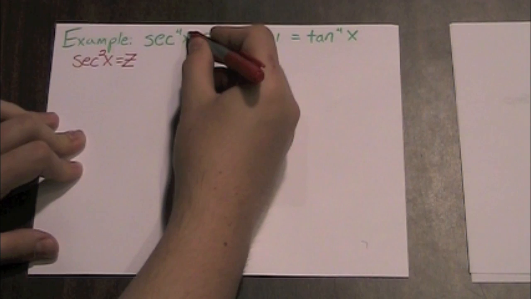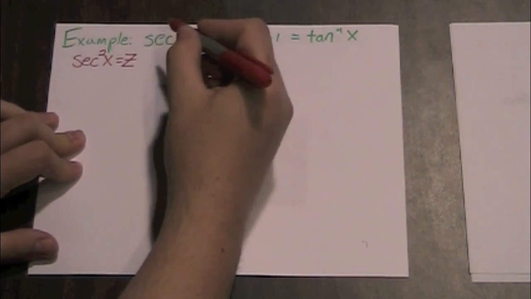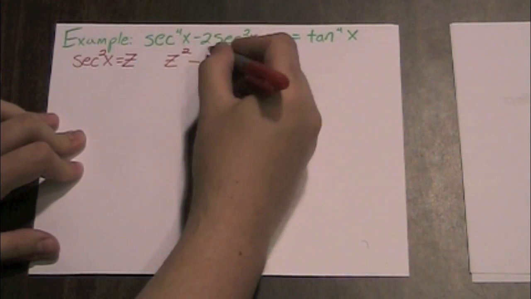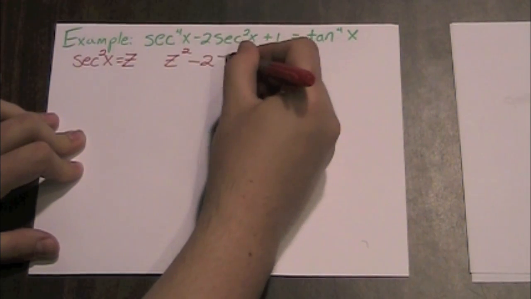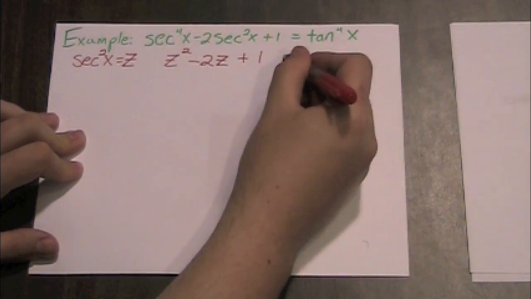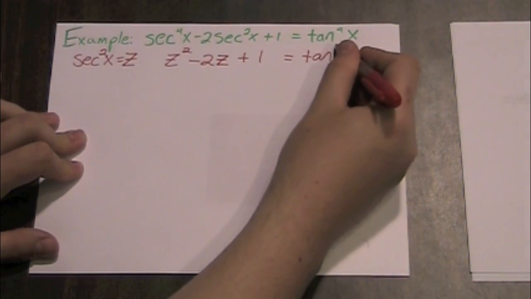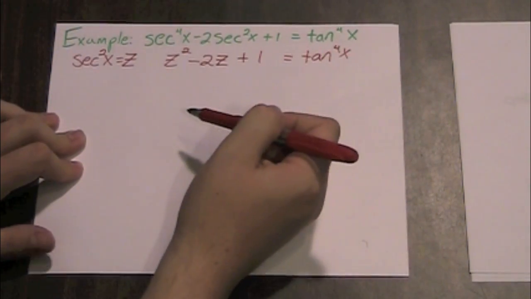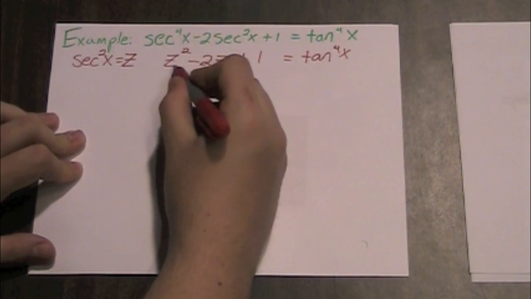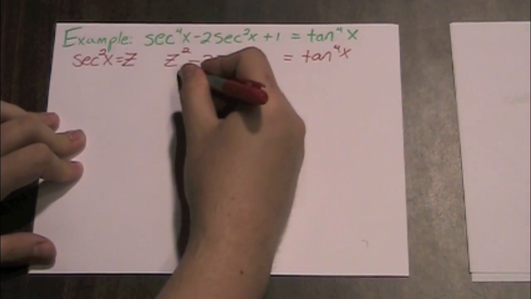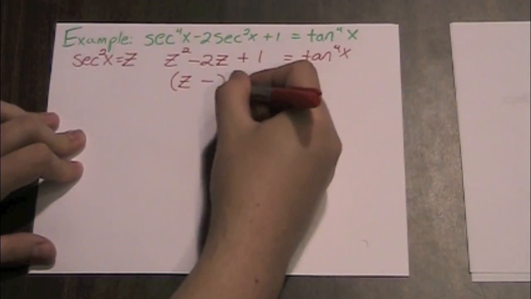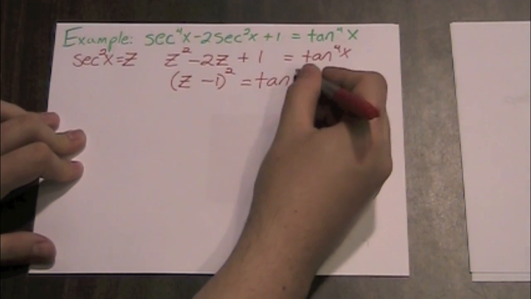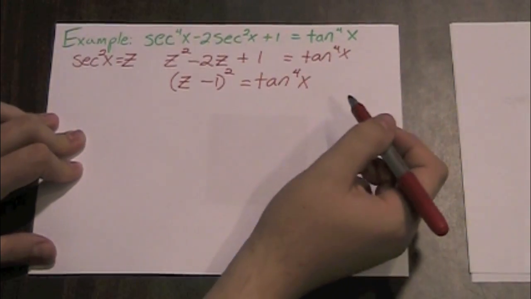Well, secant to the fourth is secant squared squared, so this would be z squared minus 2, that's my z, plus 1 equals tangent to the fourth of x. We can see pretty quickly that z squared minus 2z plus 1 is the same thing as saying z minus 1 quantity squared, which equals tangent to the fourth of x.